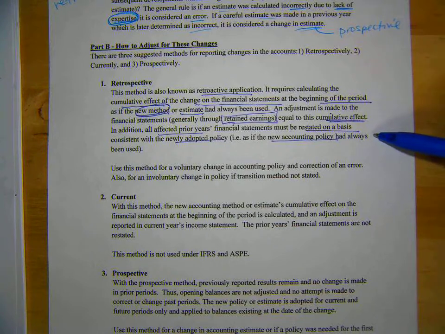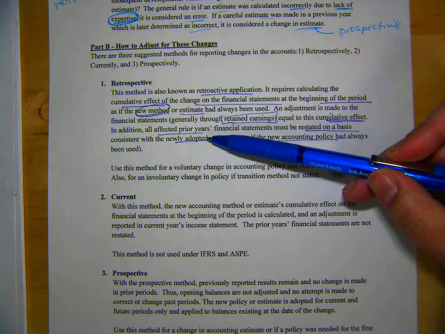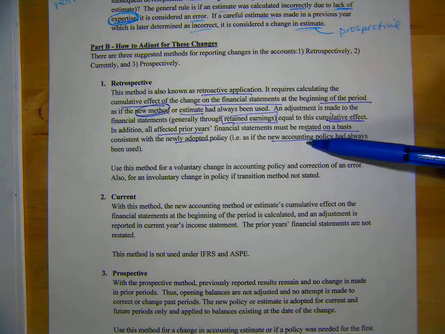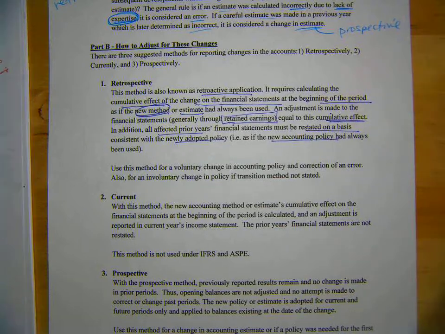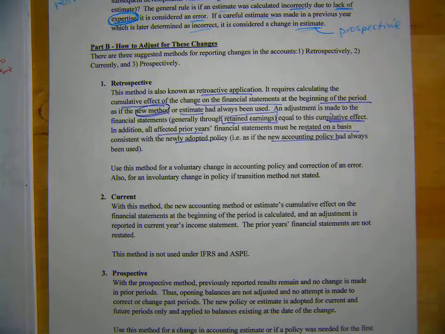Now, if you've been operating your business for 35 years, you likely won't go back 35 years to restate. Okay? What happens in industry, definitely at the minimum 5 go back, but I've seen 10, I've seen 5, and I've seen kind of between.